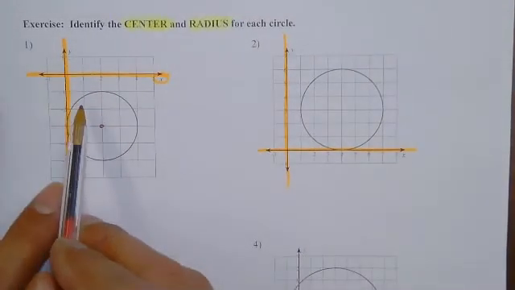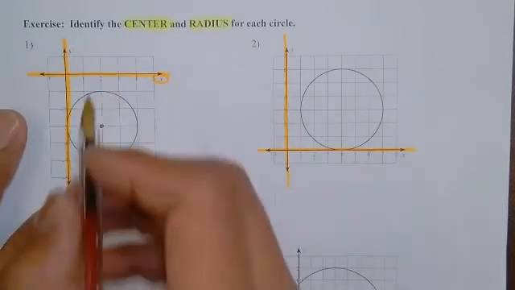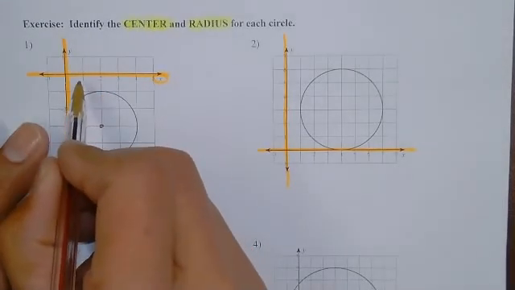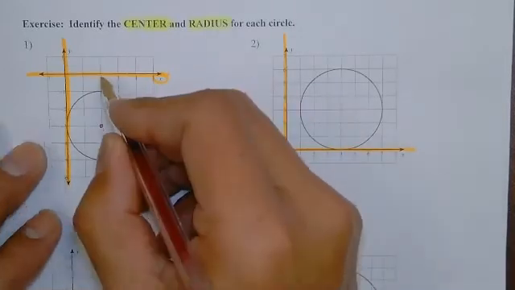Now watch out when you look at these lines. I don't know if you can see it on your paper if you got a good copy, but sometimes they're not going by increments of 1. Sometimes we're going by increments of 2 or by half or something, so just watch out.